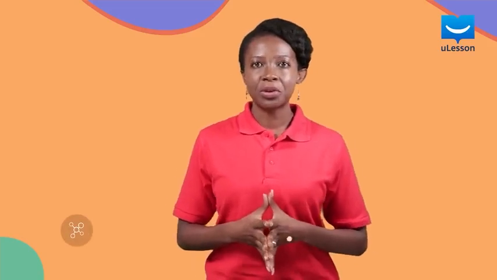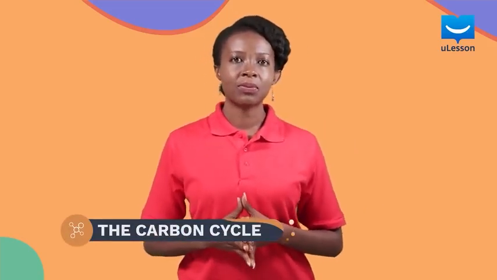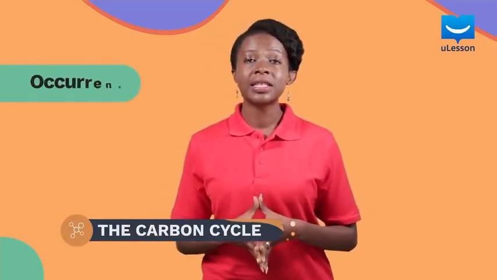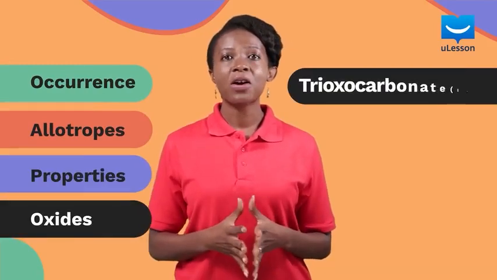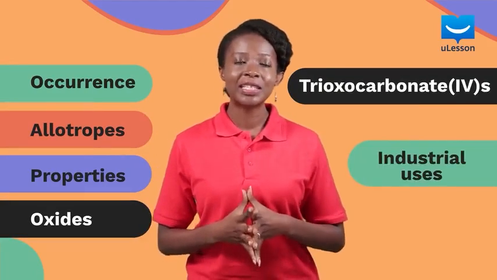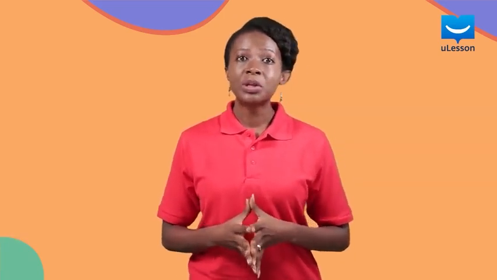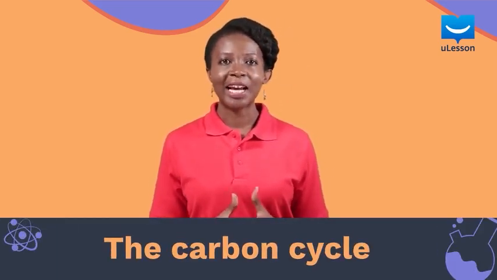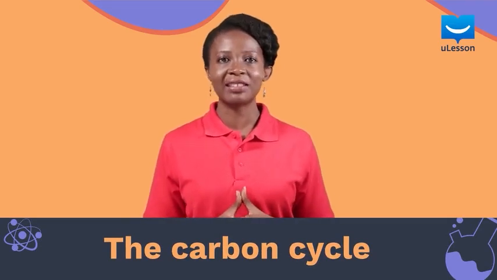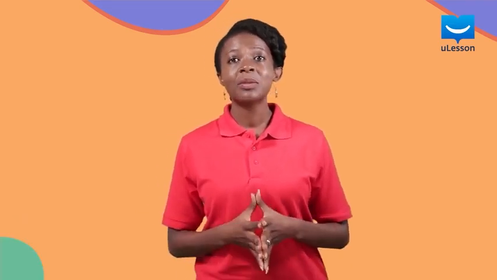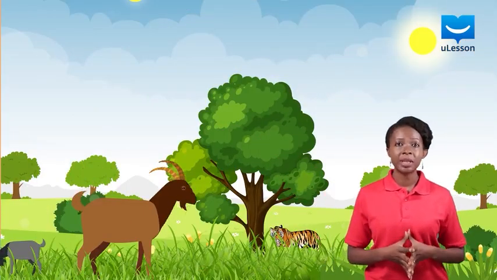In this chapter, we have looked at carbon in depth. We've discussed its occurrence, allotropes, properties, oxides, trioxocarbonate(IV)s, and its uses in the industry. In this lesson, we will look at the carbon cycle, and I hope that you are focused and ready to learn. You see, carbon is the primary constituent of biological compounds and several minerals present in our environment.